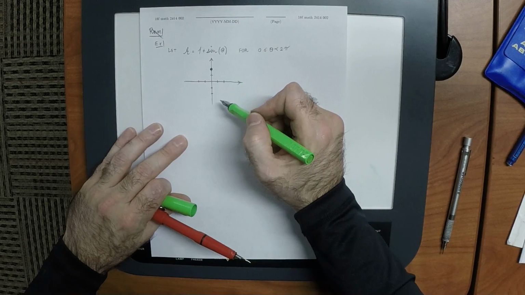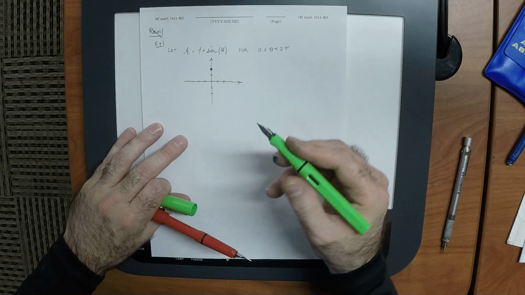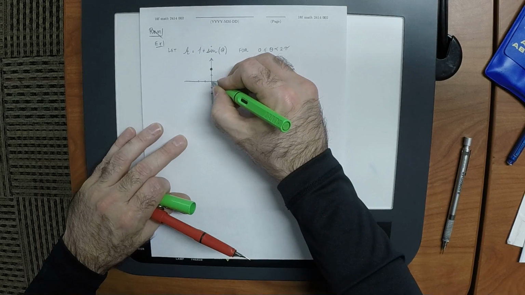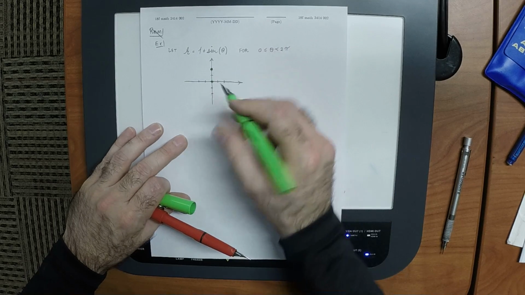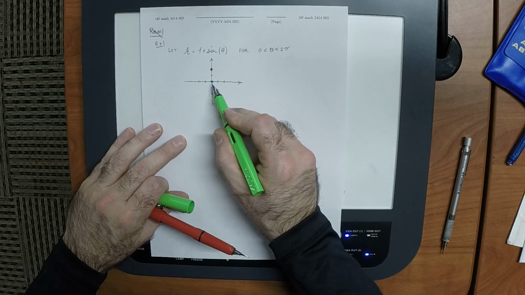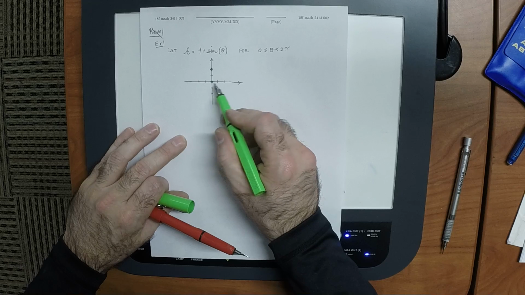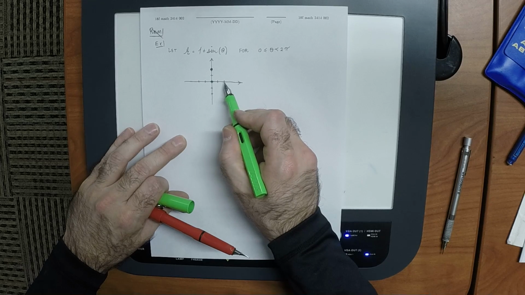When the angle is straight down, we have our minimum radius of 0, so there's going to be a point that goes through the pole. Okay, so now let's figure out what's going to be the radius here and here.